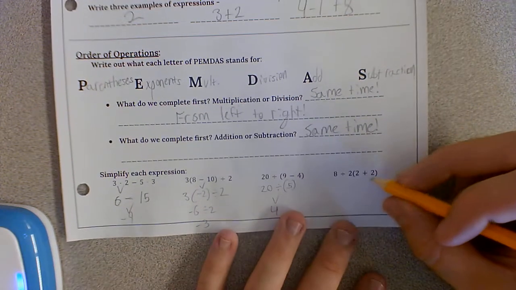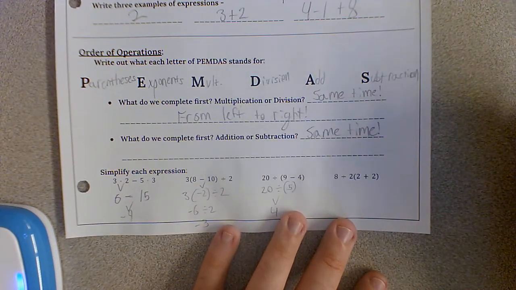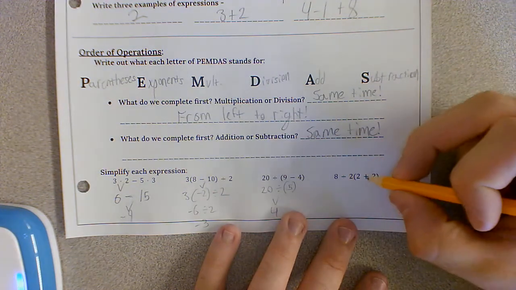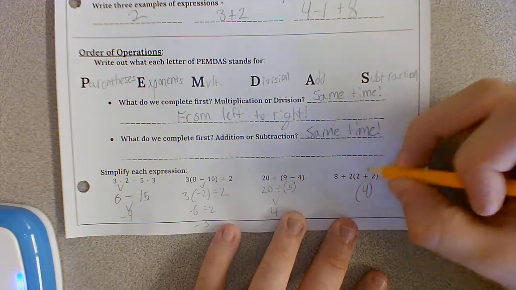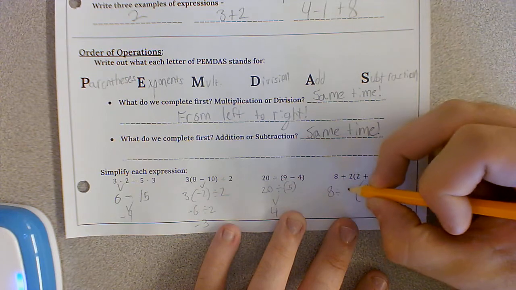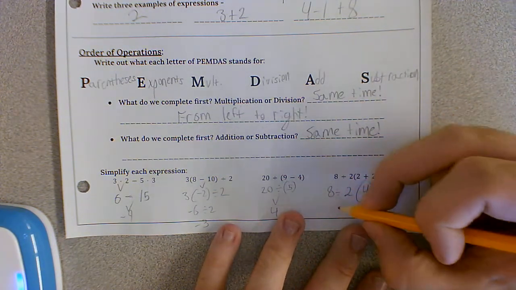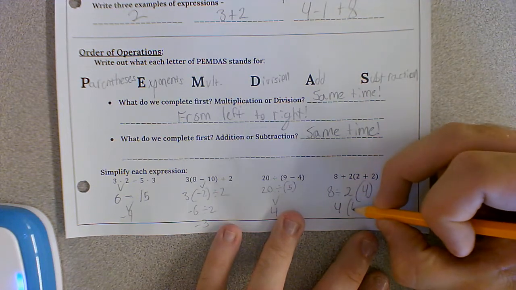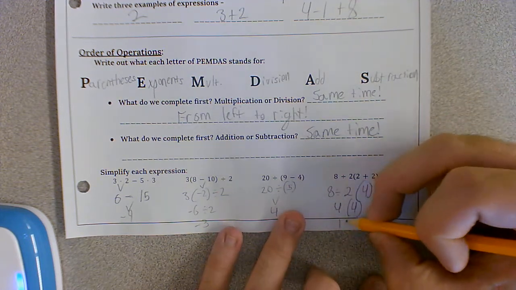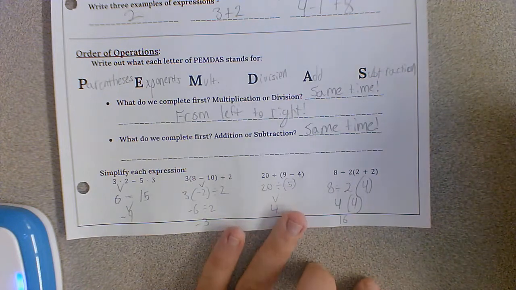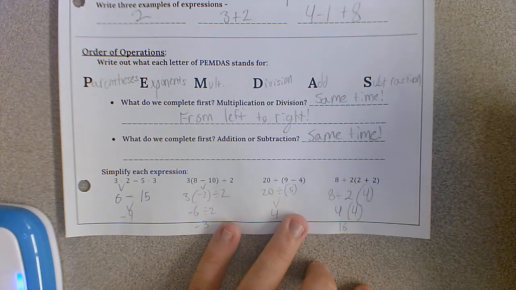Okay, this one's a tricky one. We've seen it a couple times. I want to make sure you're confident. We do adding first. 8 divided by 2. Okay, division before multiplication because it's left to right. We do 4 times 4 gives us 16. That is the true answer, 16.